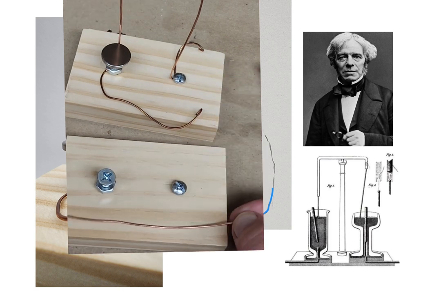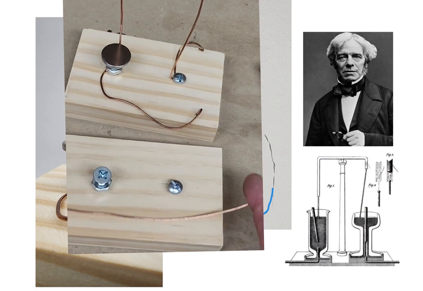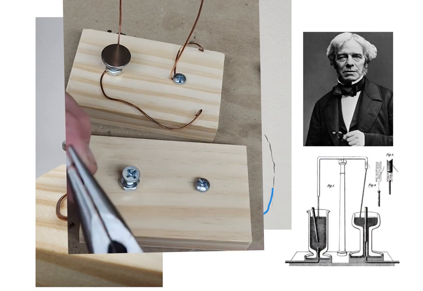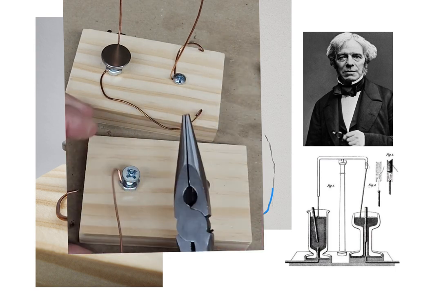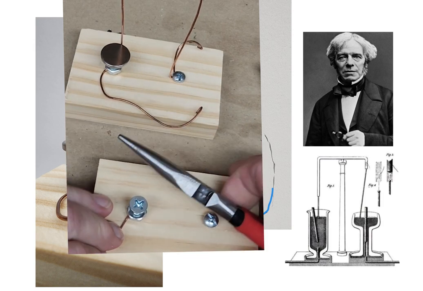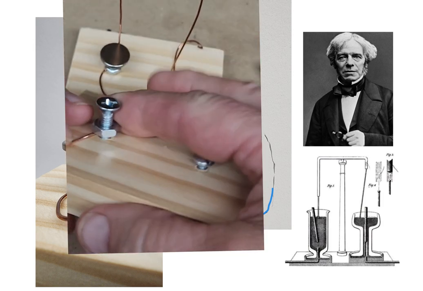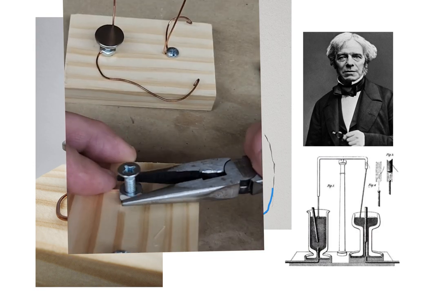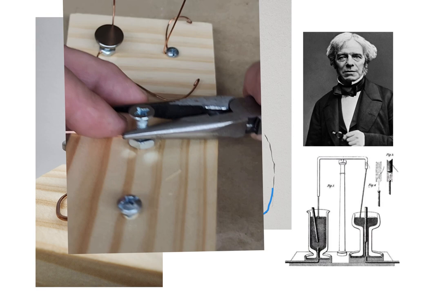Then we're going to make this wire that connects to the battery. It should be about a 1/4 inch longer than the longest side on the board. And then we got to make a little hook on it to go underneath the nut. And then we'll have to tighten down the nut. Probably have to use pliers, get it nice and tight.